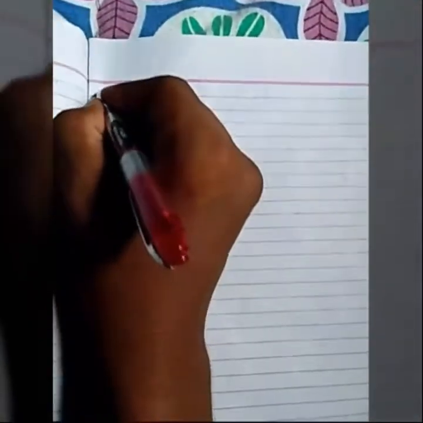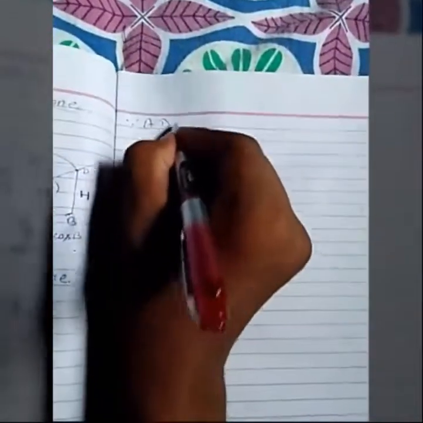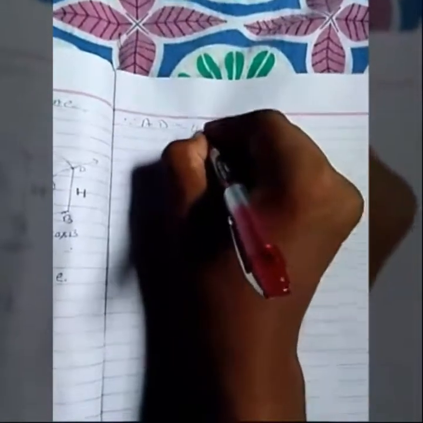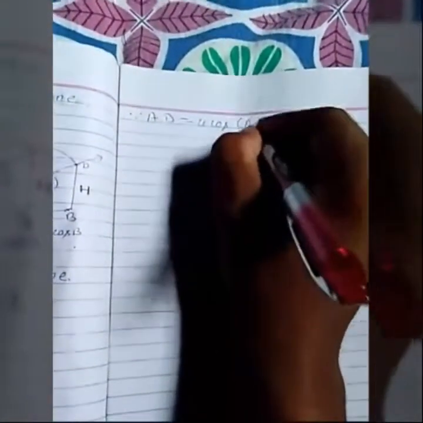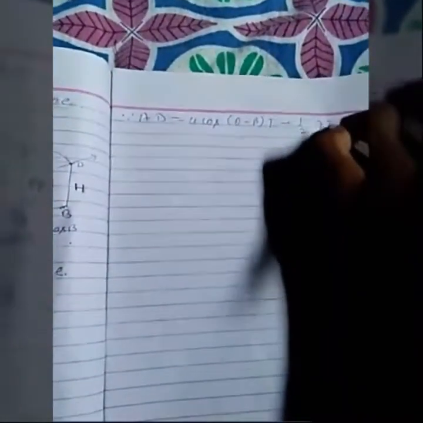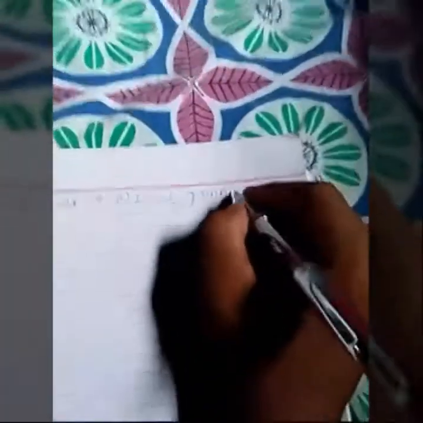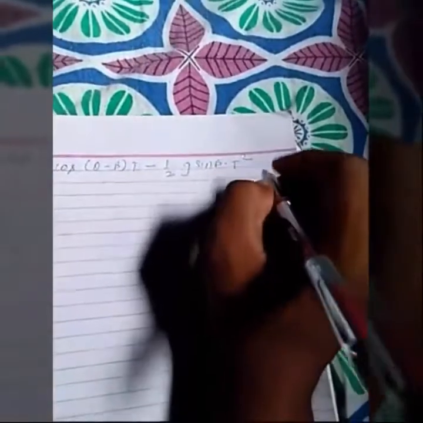Now we have, again writing that equation, AD is equal to u cos theta minus beta into t minus half g sin beta into t square.